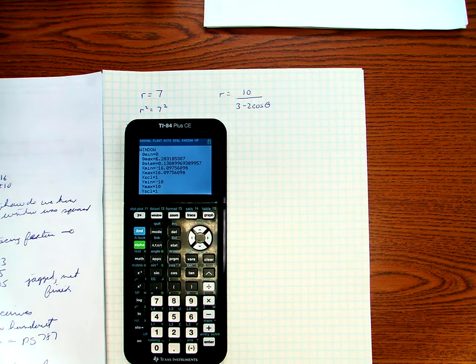What if, instead of 2 pi, we only had 1 pi? What would happen? Well, for this particular graph, we wouldn't have enough information to get the full ellipse. We get a semi-ellipse.